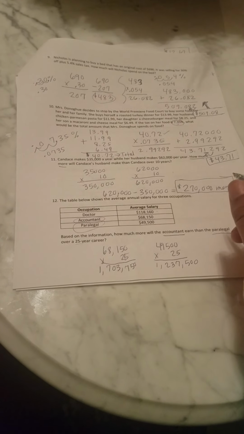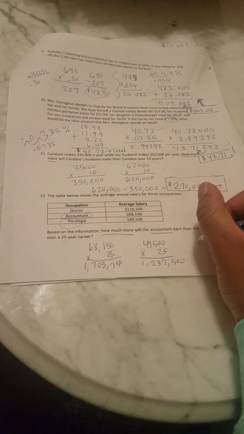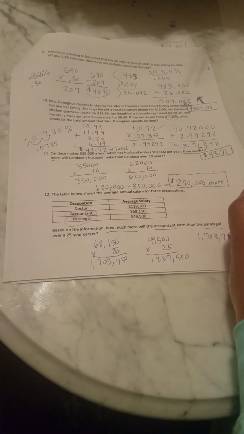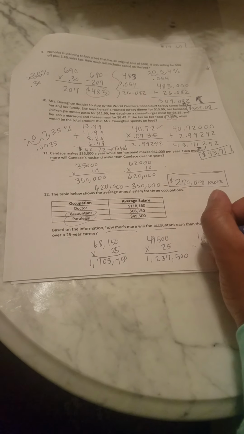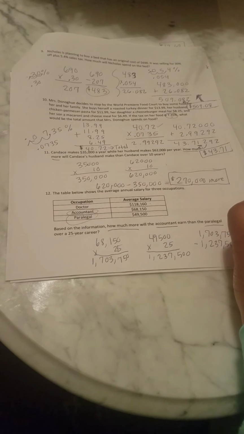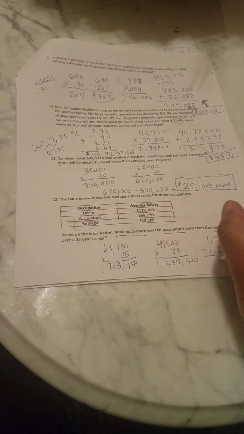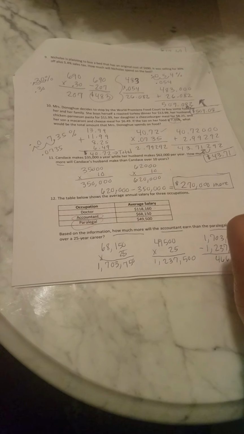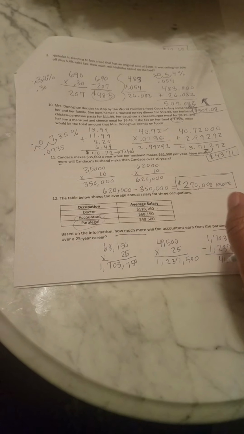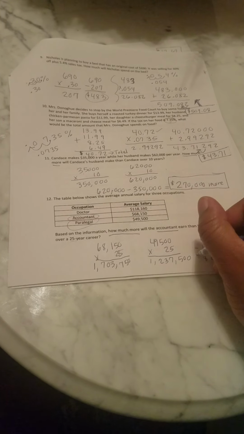Okay? So I want to know how much more does the accountant earn over 25 years than the paralegal. So I'm going to subtract. That's what how much more means. Okay, if I do that, I will get my answer, which is 466,250 more dollars for the accountant.